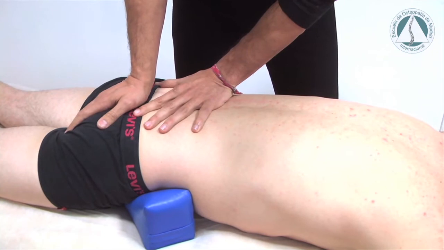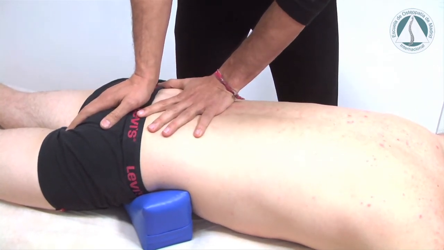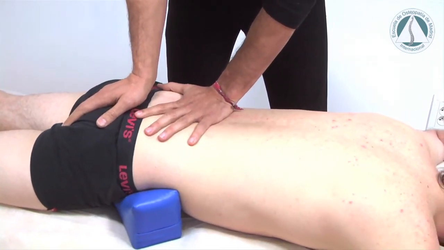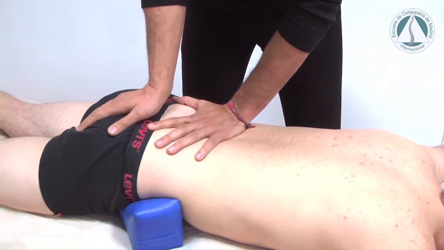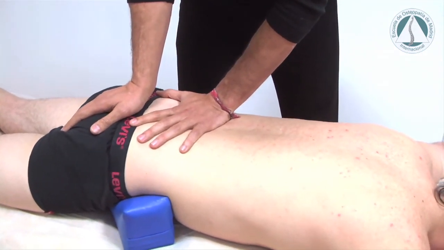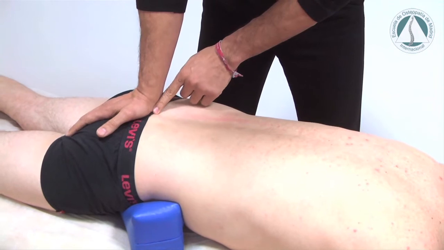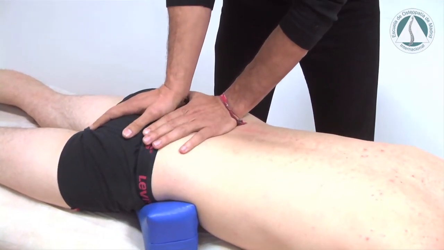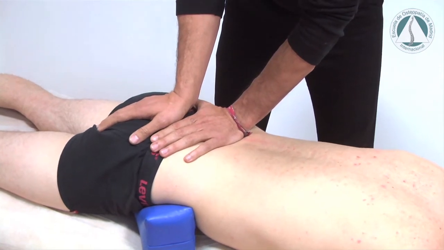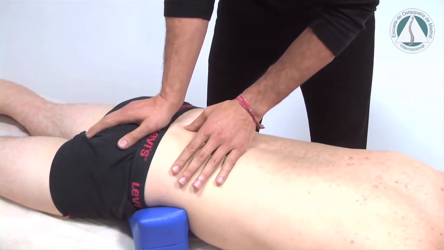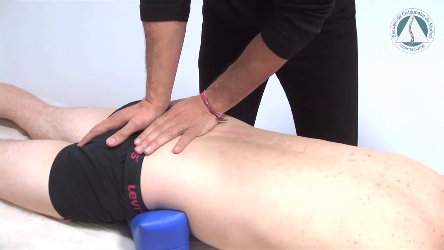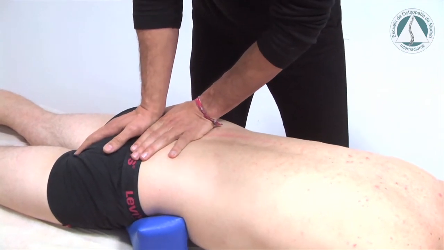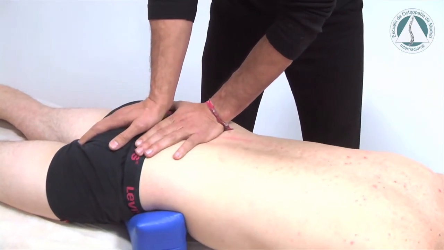When he breathes in, there is flexion of the sacrum, then breathe out. Inspiration, expiration, and I use it to pump the disc. Inspiration, breathe in, flexion, I push with my hand, breathe out, and in this case I'm just pumping the sacrum, pumping the disc, using only my hands. It's very easy, it's very helpful for the disc.